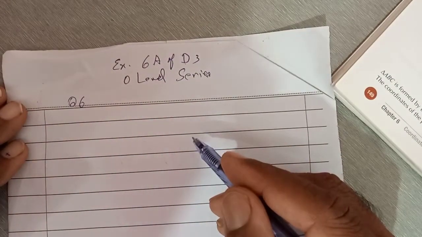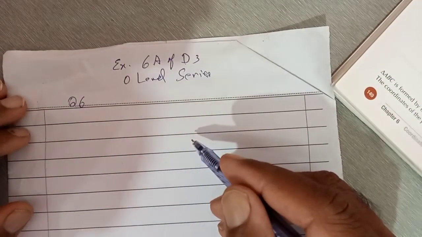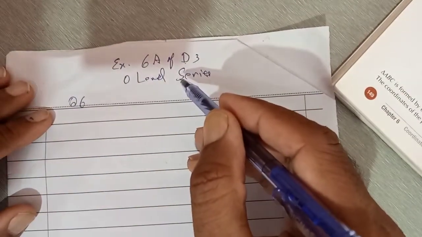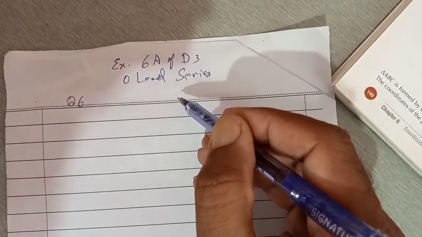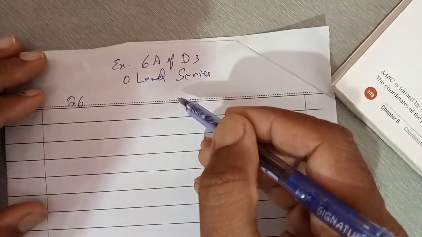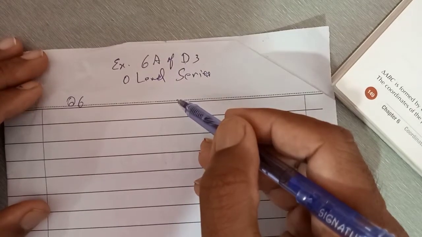Assalamualaikum children. Now I will do question 6 of exercise 6A of D3 math. This topic is related to the O level Cambridge syllabus.